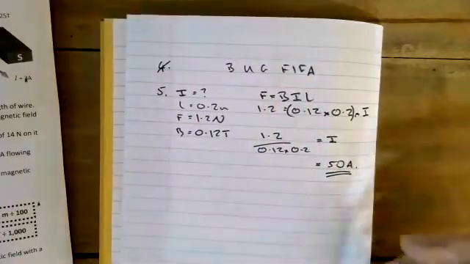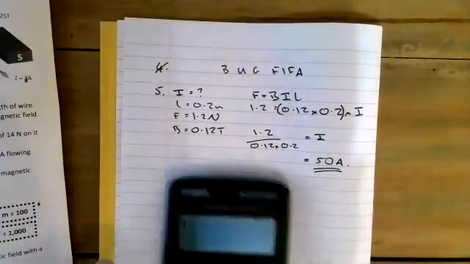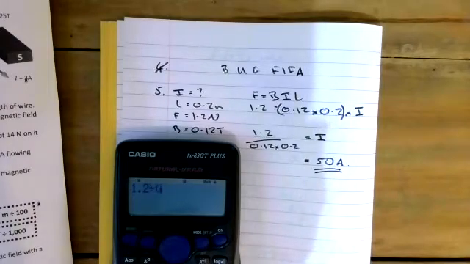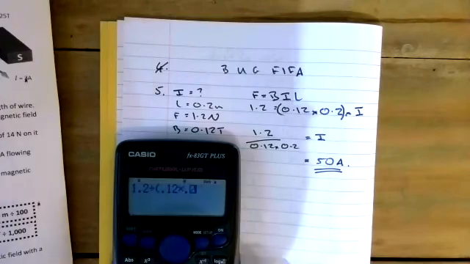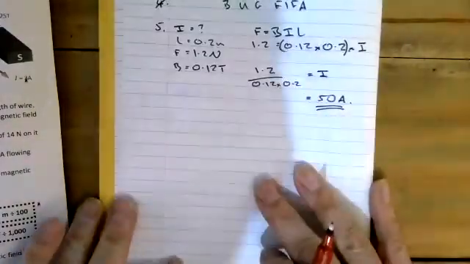Okay, so I'm going to double check. Always good to double check. 1.2 divided by brackets 0.12 times 0.2 close brackets, and that's equal to 50. So moving on then, number 6.